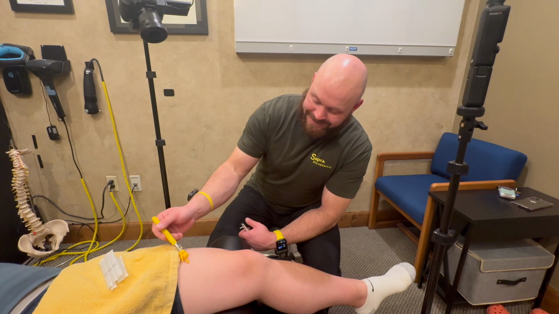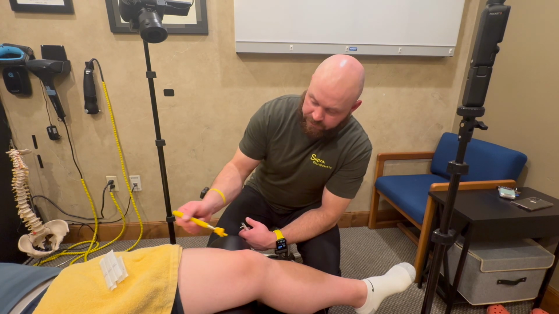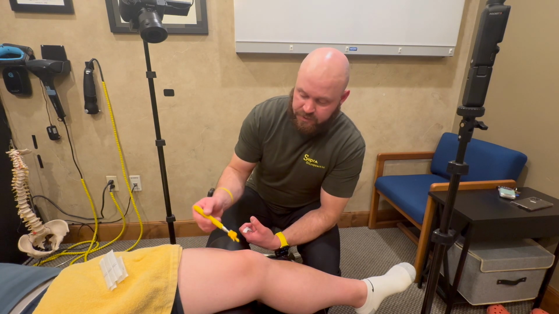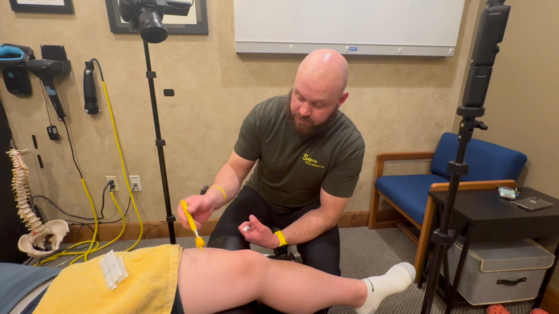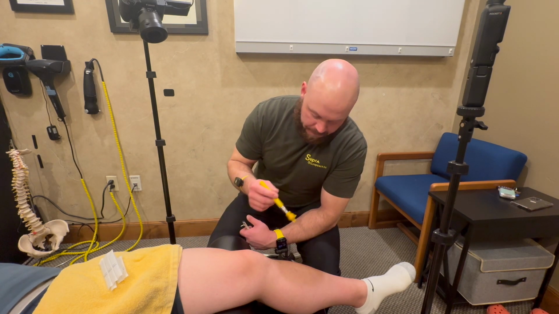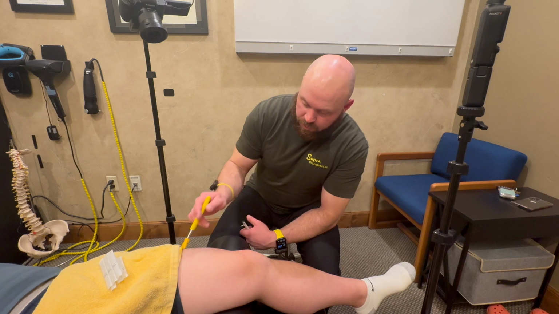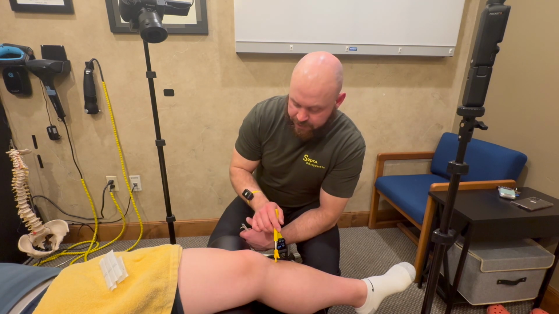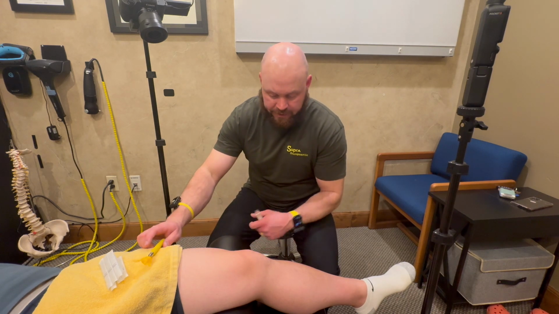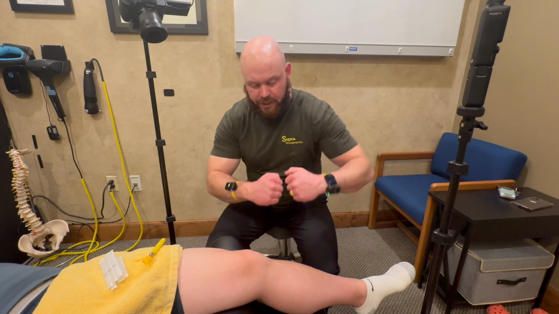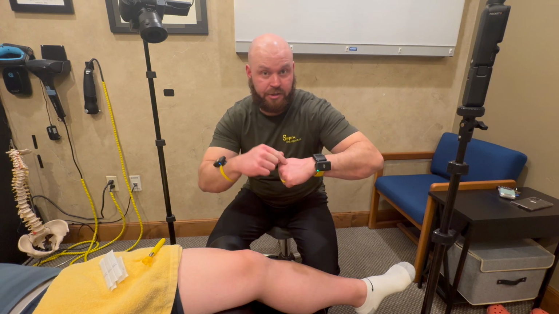As the quad overdevelops, a lot of times for powerlifters and bodybuilders, in comparison to the hamstrings, where it connects into, it'll pull that tibia more forward and shear it forward in relation to the femur.